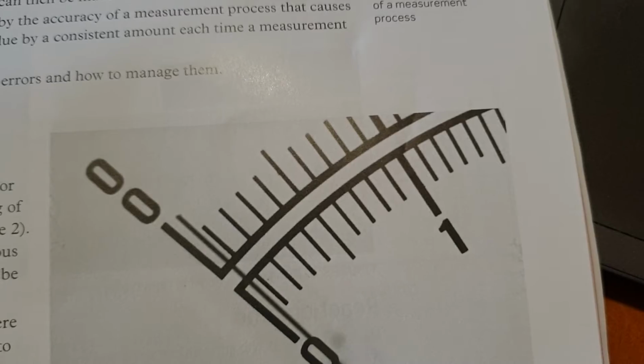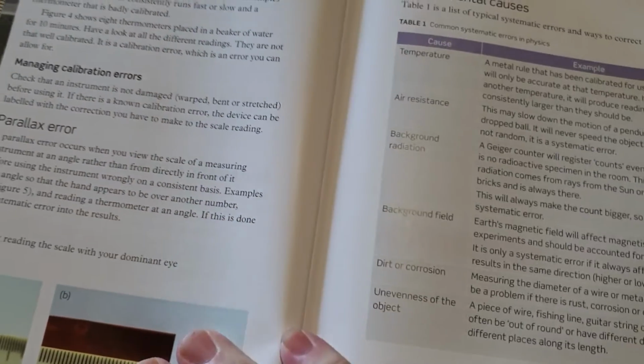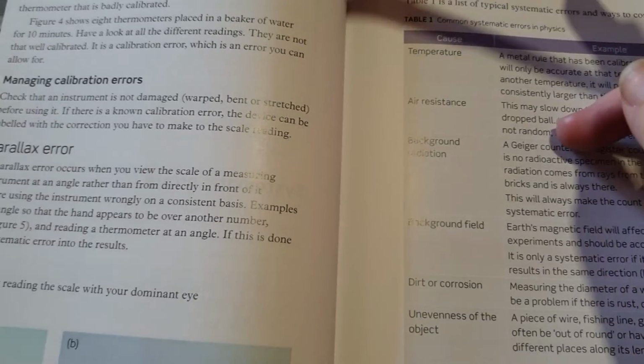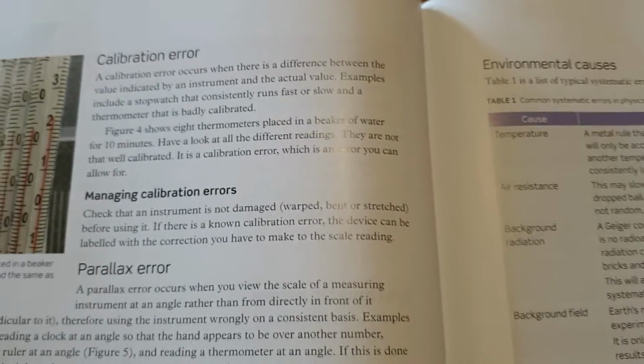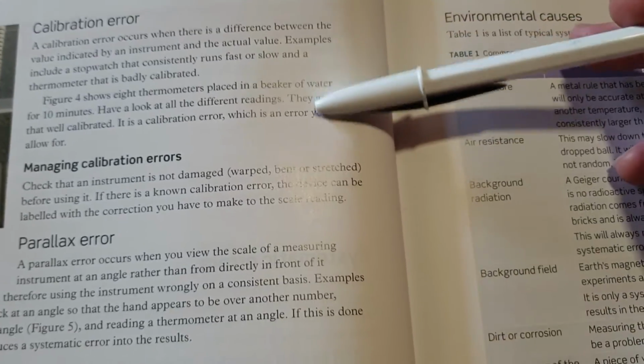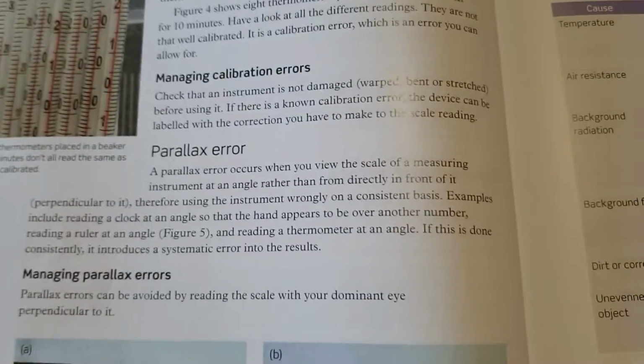So common causes: not zeroing or calibrating the instrument that you're using to start off with. The actual calibrating something. So pH meters and things have a calibration fluid that you have to use. Parallax error occurs when you do not stand directly in front of the needle.